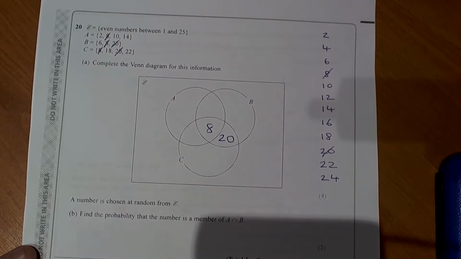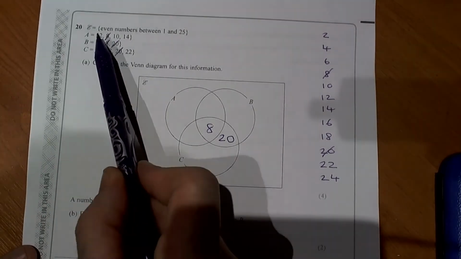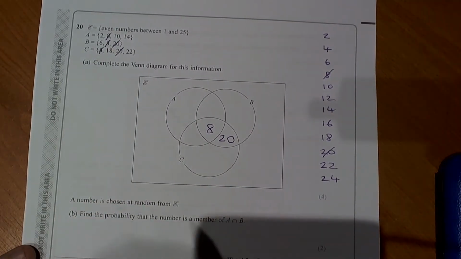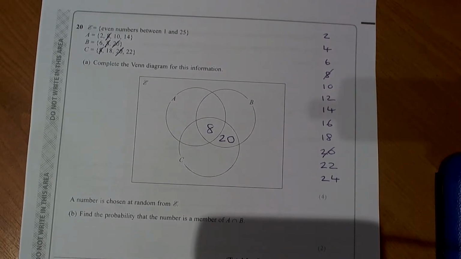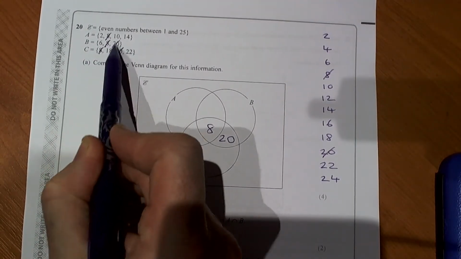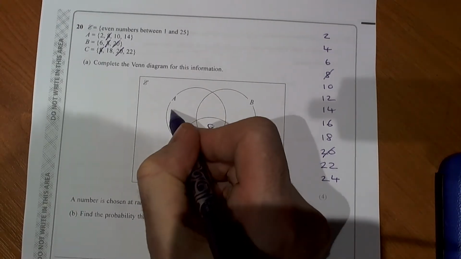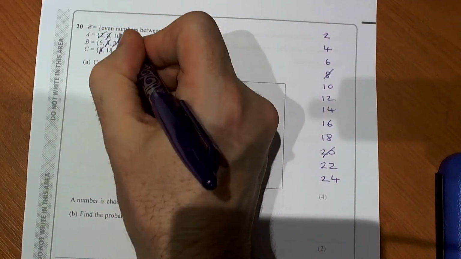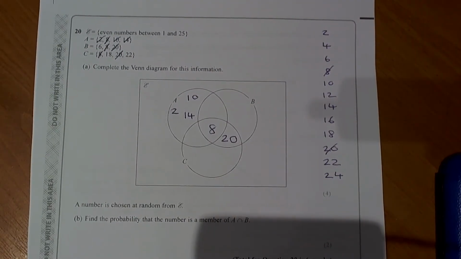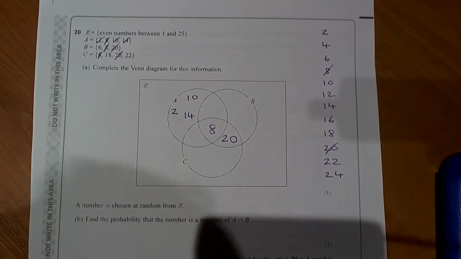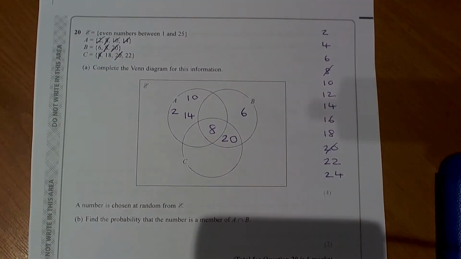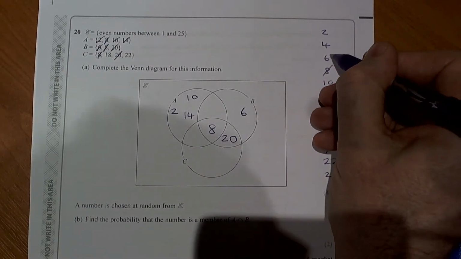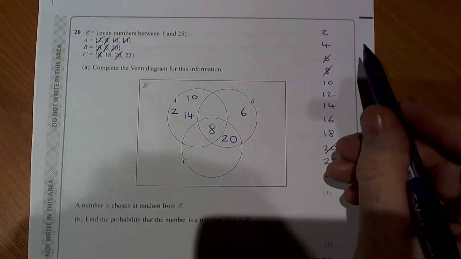And then the other one that we need to check, is there anything that's in A and C? I can't see anything that's in both of those. So what we need to do then, we need to put the missing members of A into this bit of A over here. So we've got 2, and we've got 10, and we've got 14, and then I'm going to cross them off the list for A. Then for B, we've got 6, so 6 goes over here, and then we cross it off that list. I've forgotten to cross them off on the other side here. So we've got 6 off that list there.